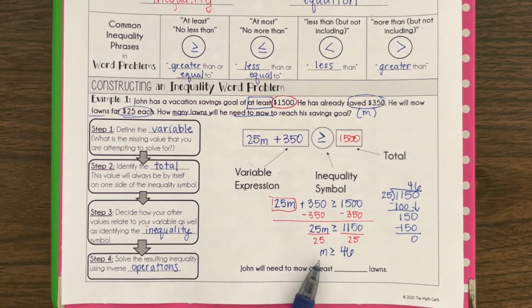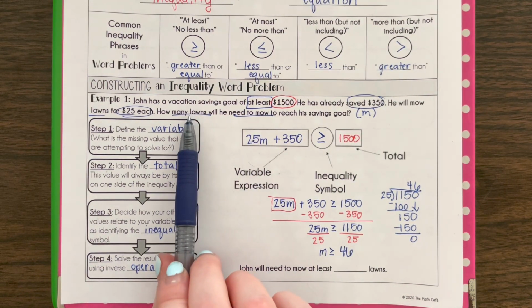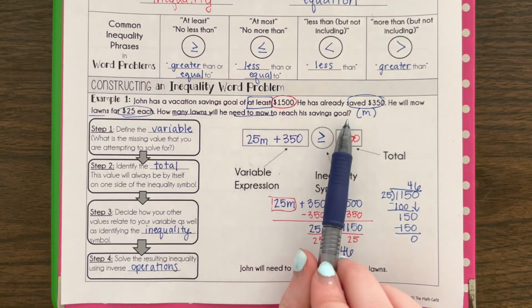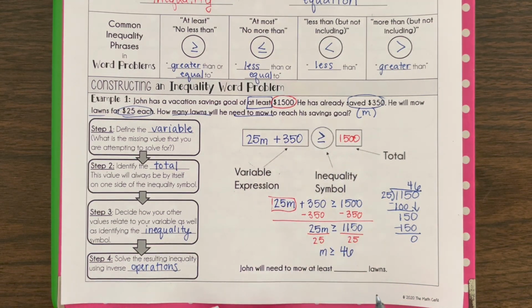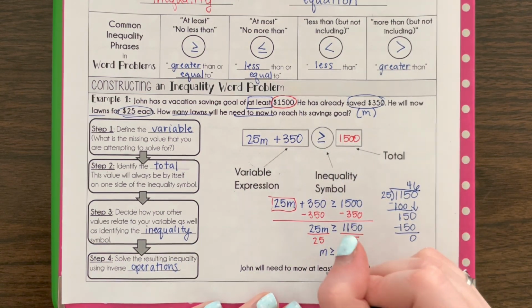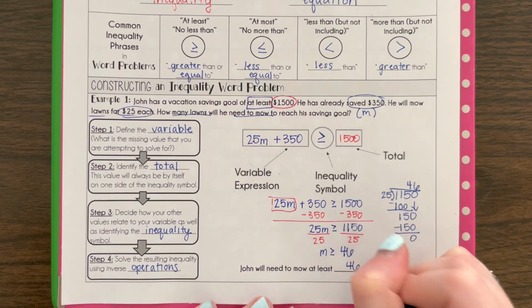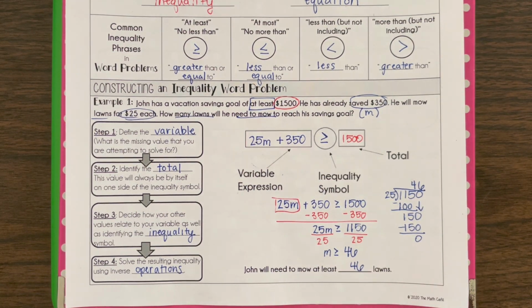Now thinking of the context of the problem, M is representing the number of lawns he needs to mow to reach a savings goal. So that means he will need to mow at least 46 lawns in order to reach it. So he could mow 47, he could mow 48, anything 46 or more.